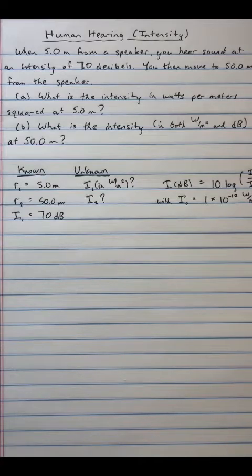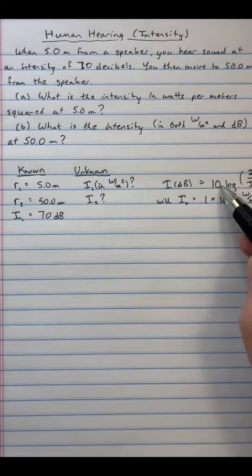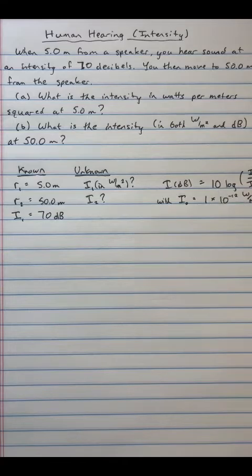Now, you can do this in other ways. You don't have to use the reference intensity directly, but if you want to use the specific numbers that come with the decibel scale, this is what you do. And here's where the deci prefix comes into play. Notice there's a 10 in front.